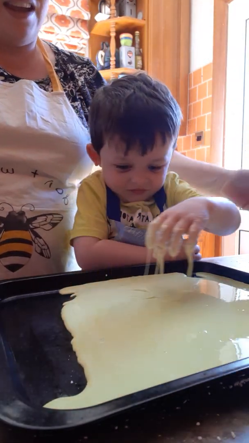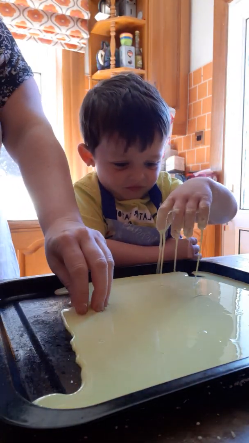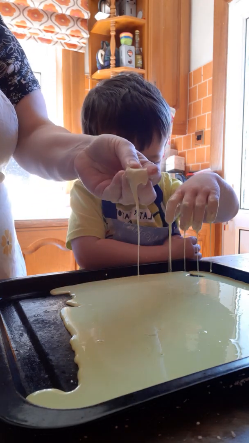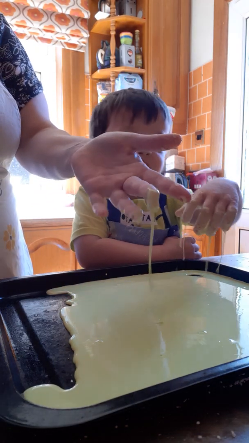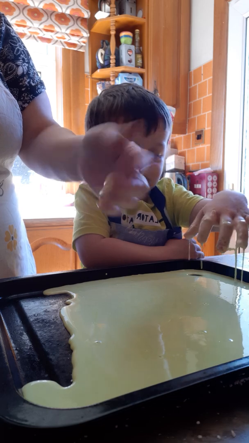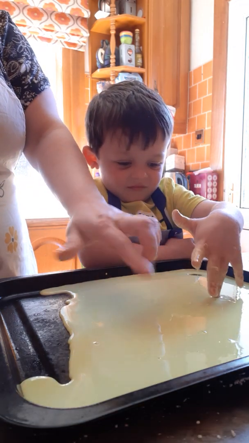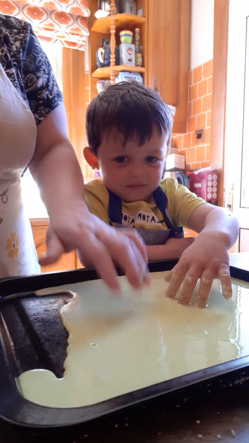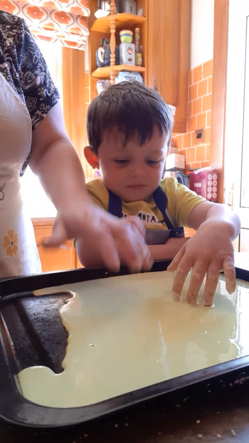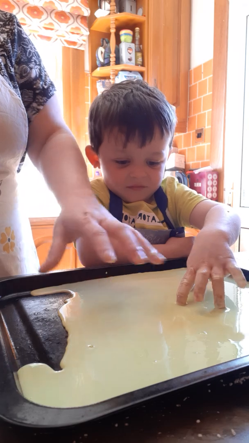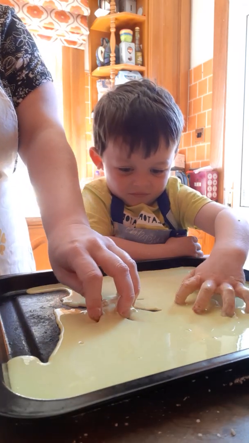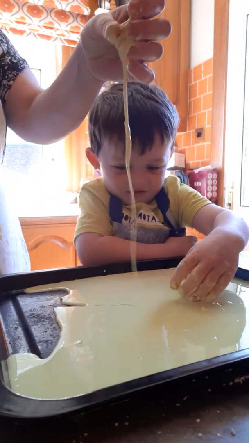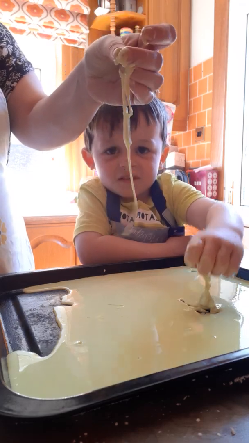You can actually make it into little balls, but then as soon as you pick it up, it'll start running off your hands again. Okay, it's hard. You could walk on that if you want to. Please don't, but that is solid. That's hard enough. But then you pick it up and it'll turn back into a nice runny Oobleck for you. So good luck, have fun.